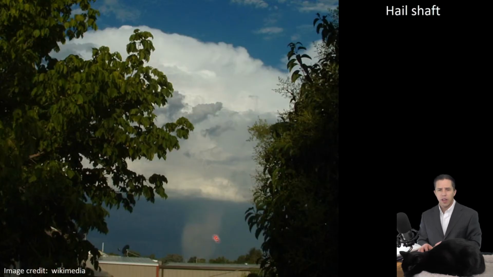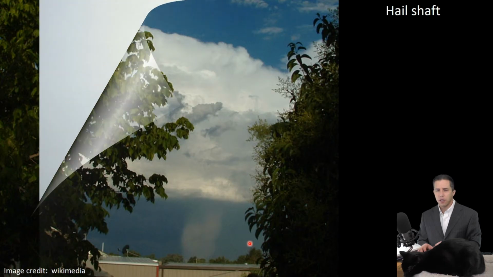Sometimes you can see the hail come down as it's kind of bright white. It's called the hail shaft. And it looks significantly whiter than normal precipitation does.